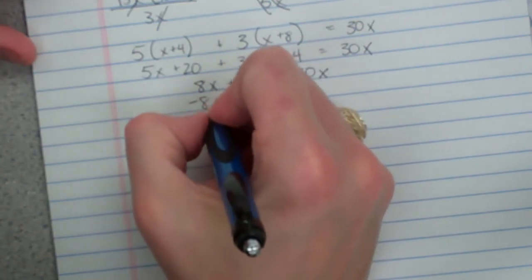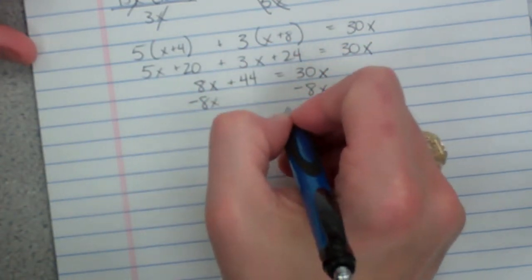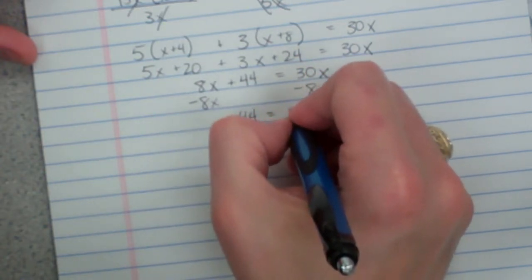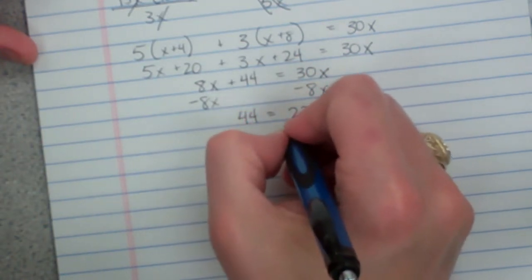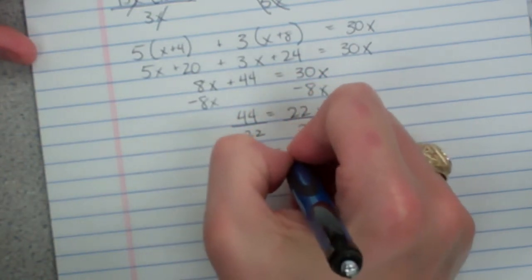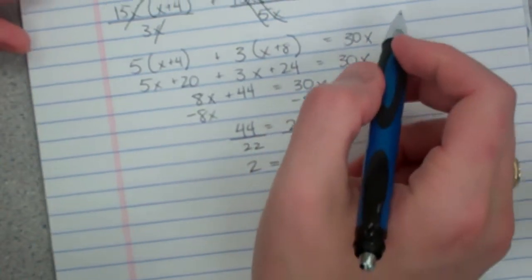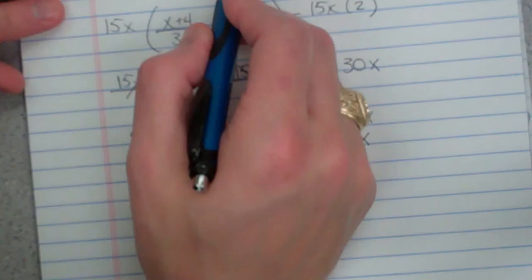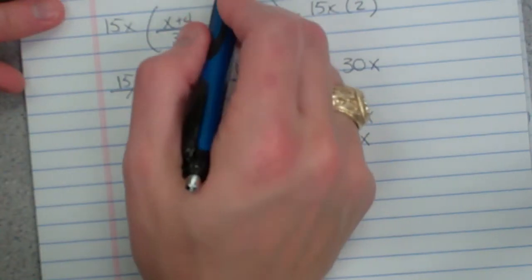Then I'm going to subtract 8x from both sides because I'm trying to get x by itself. 44 equals 22x, divide by 22, divide by 22, 2 equals x. Now, let's go back to the beginning. What was my limitation right here? x could not equal 0.